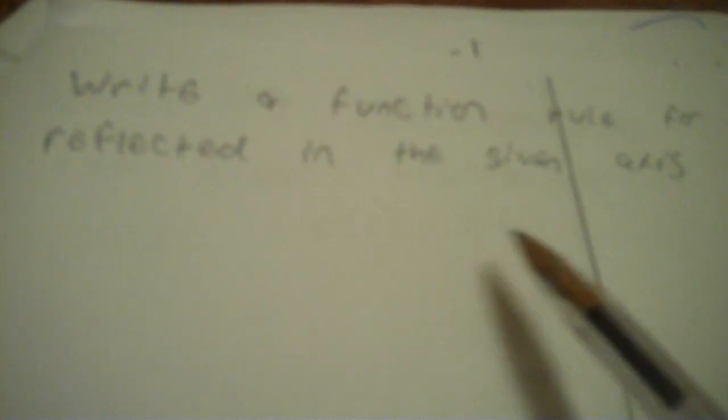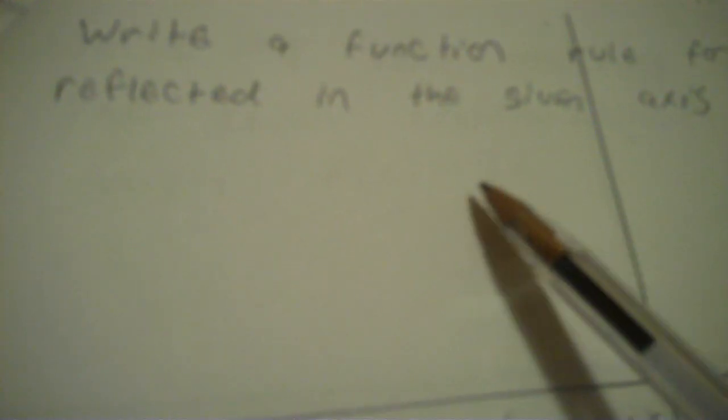Alright, now it gets even kind of weirder. Write a function rule for each function reflected in the given axis. Here's what, you don't need to write this down, just observe, okay? Here's what a reflection does. It can be an x-axis reflection or a y-axis reflection.